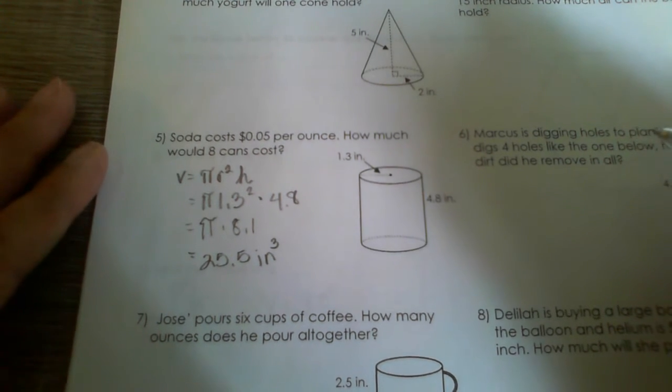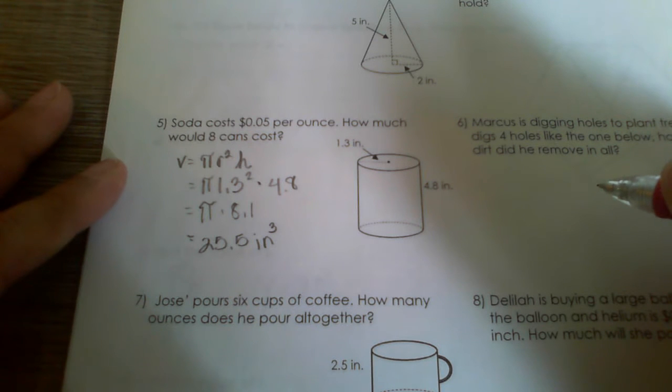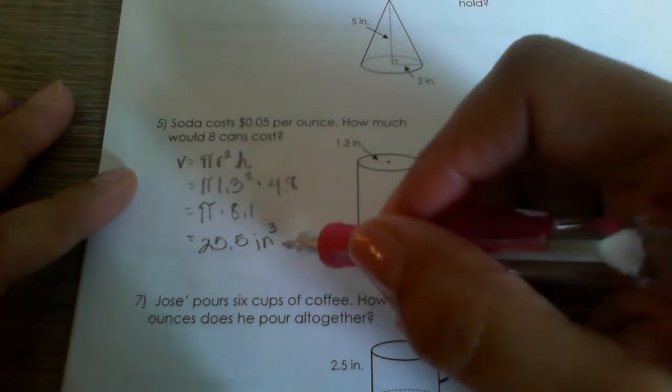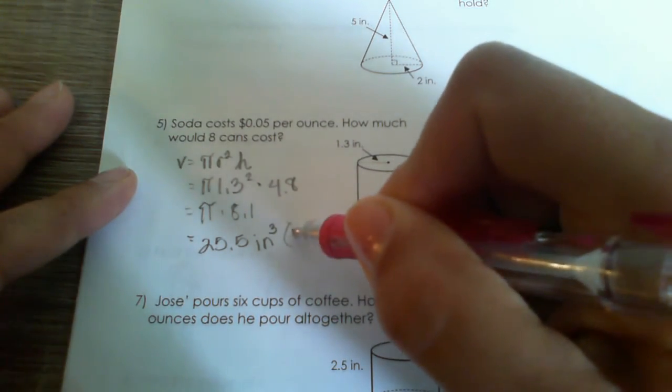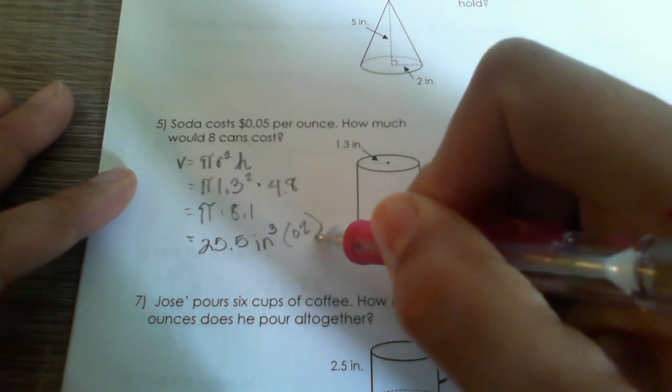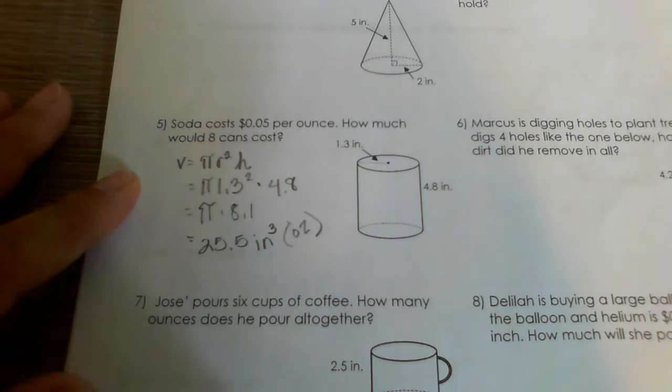Now, that does not give me ounces. I can't go from inches to ounces because inches is a measurement of solids. Ounces is a measurement of liquids. So I'm just going to have to call this ounces. I'm just going to make sure that I can't go from one to the other.